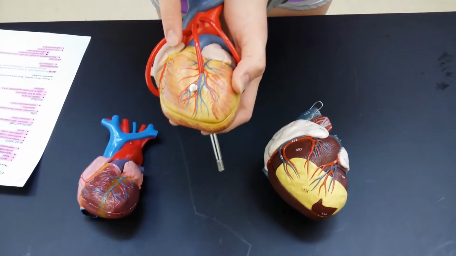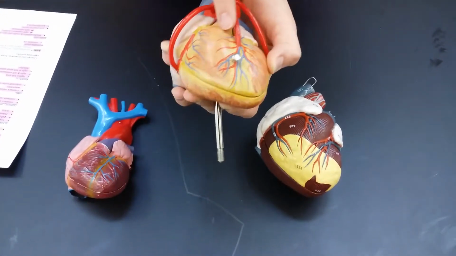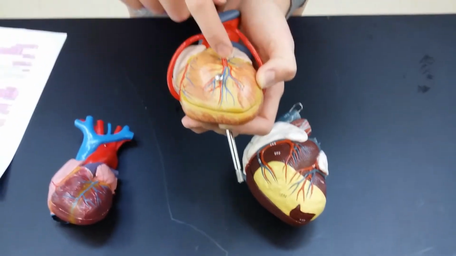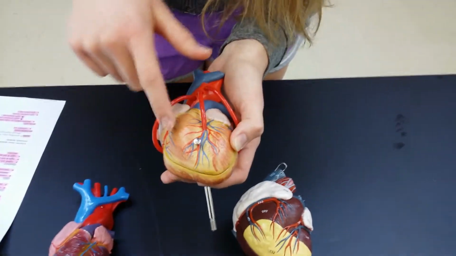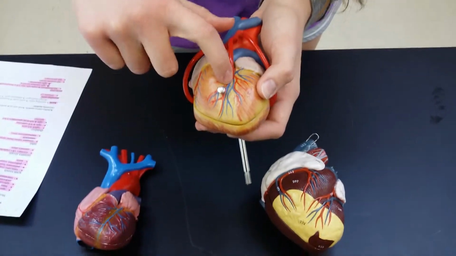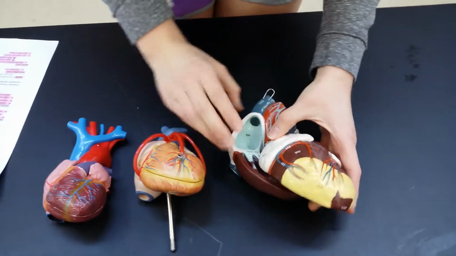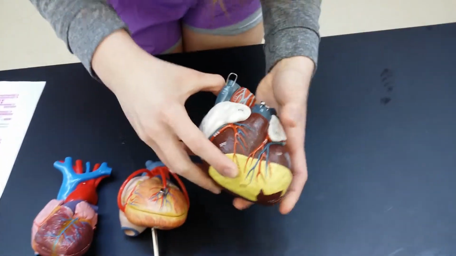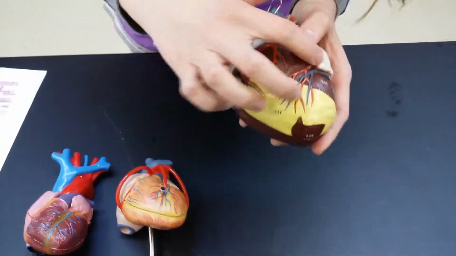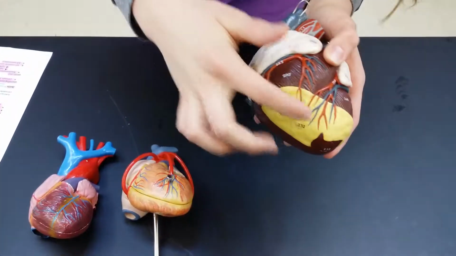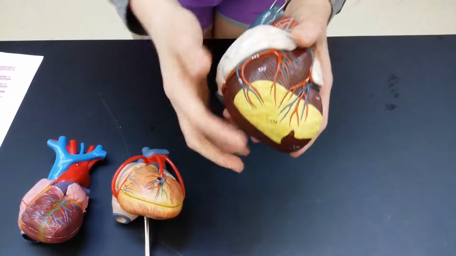Okay. So the coronary arteries would be the right and the left, coming off there, and then the coronary veins would be the right and the left. They kind of branch off on the anterior side. And on this one, the right and the left coronary veins are blue, coronary arteries are red, right and left.